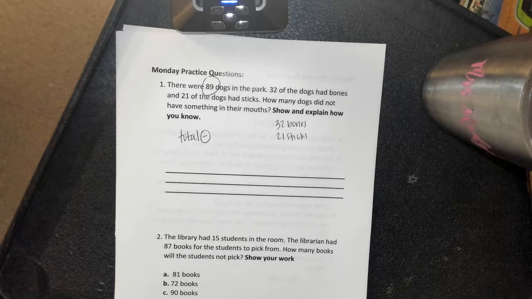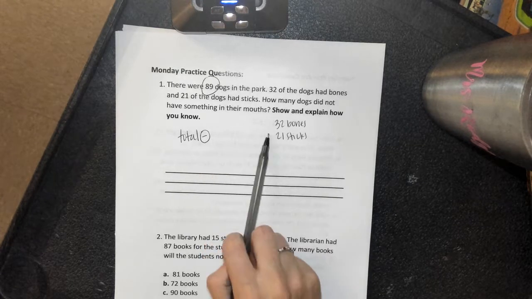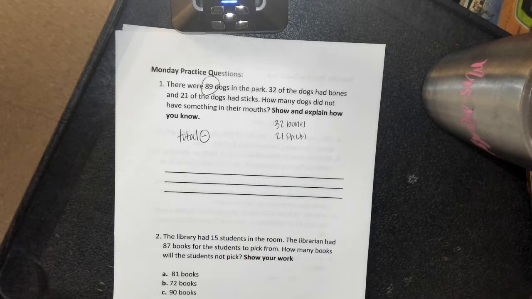I'm going to do it the way that y'all started, because y'all are all trying to do stack subtraction. Y'all did 89 minus 32 minus 21. You cannot do three number subtraction. You cannot do it. Your number is not going to be correct. You cannot.